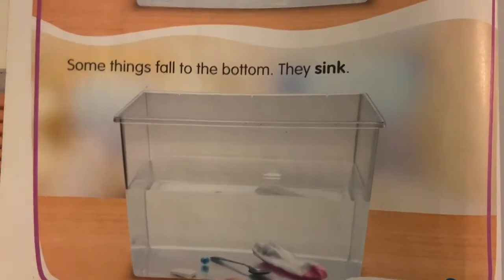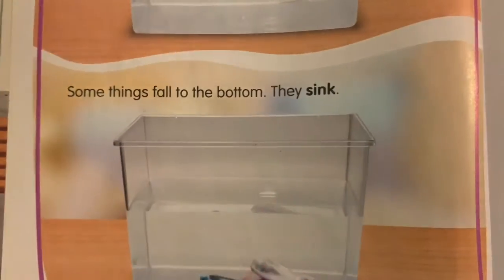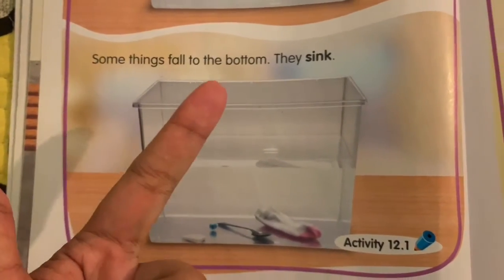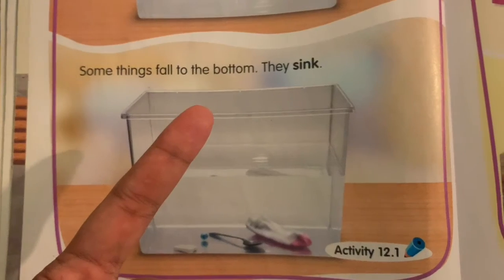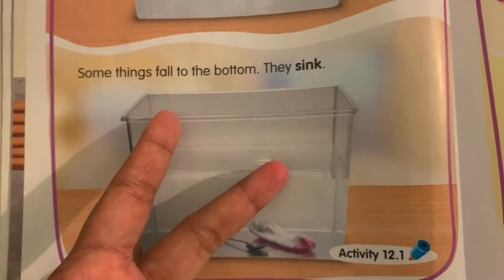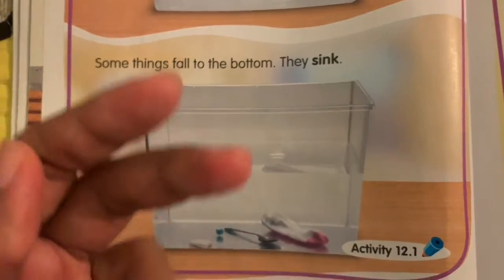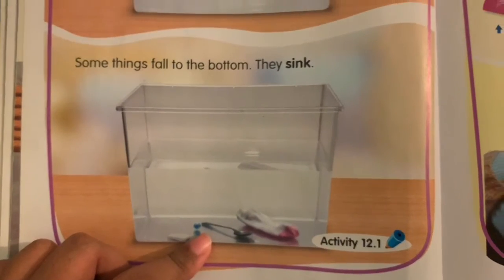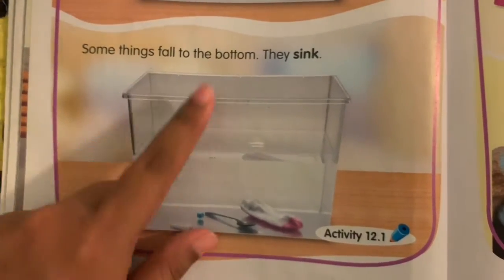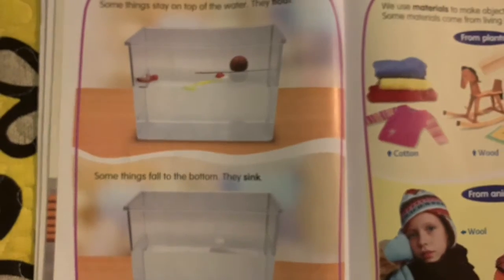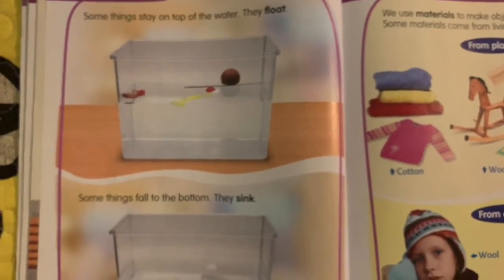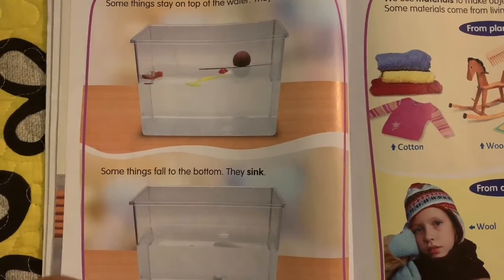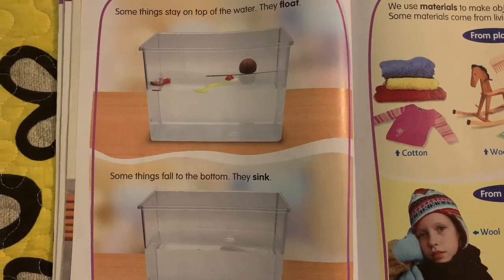Some other things that can sink in the water apart from these examples can be rock, the metal coin, the screwdriver. What else? All of those things are heavier than the water, so they sink to the bottom of the container. If you want to have a better understanding of this, I recommend everyone to do an experiment about what things float in the water and what things sink in the water.